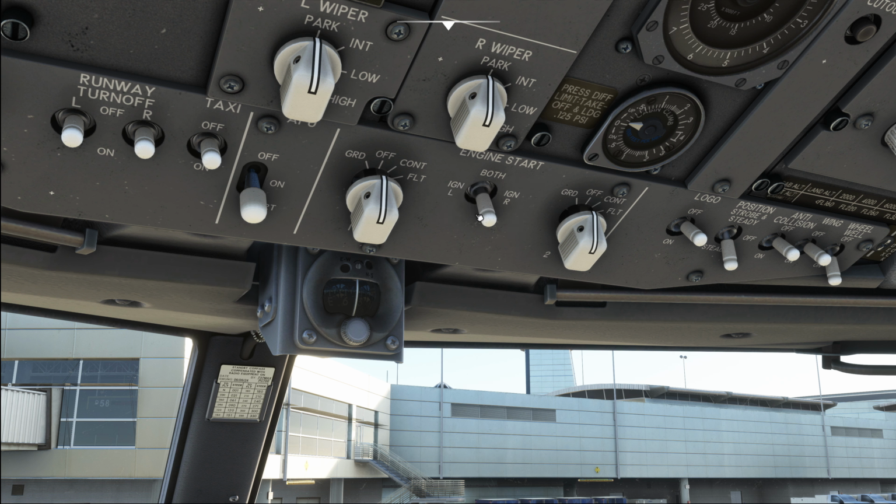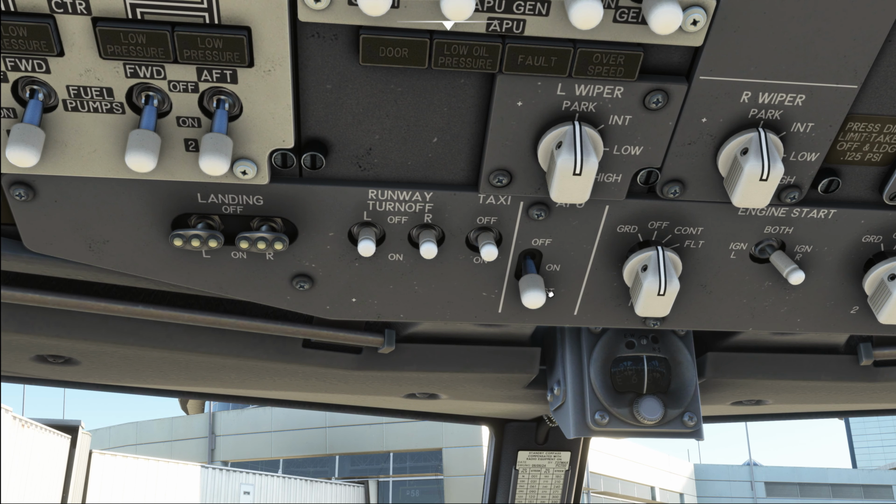Both is basically not used on the ground. So today we do have maintenance available, so we are going to use the ignition on the right hand side. Use the APU as needed. In general, leave it off if it is not required for electrical power or for providing air conditioning to the cabin.